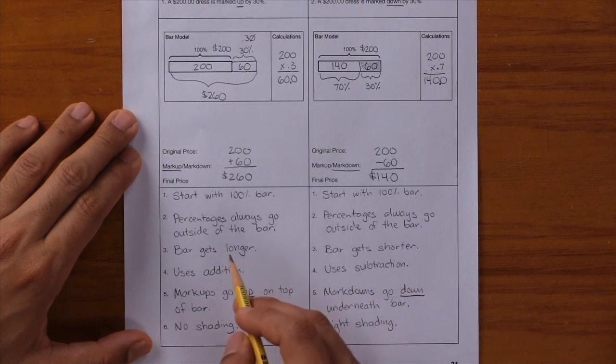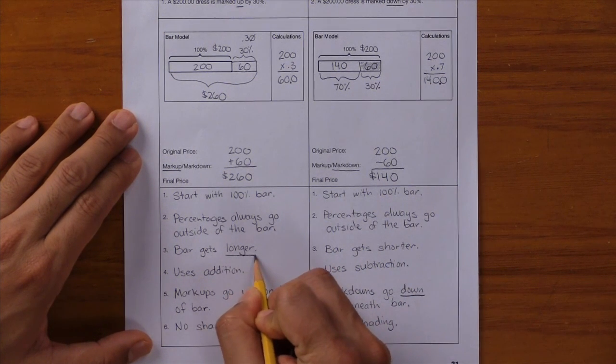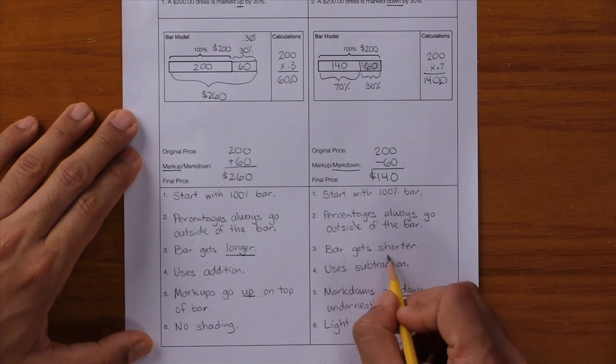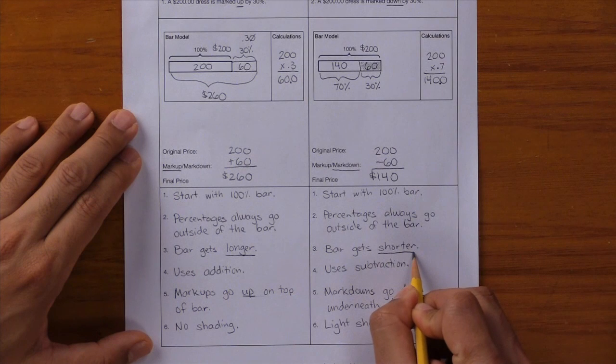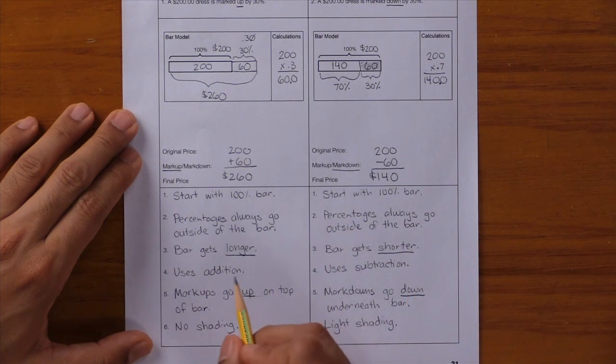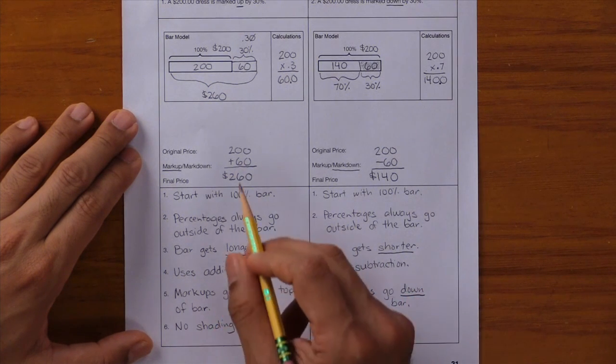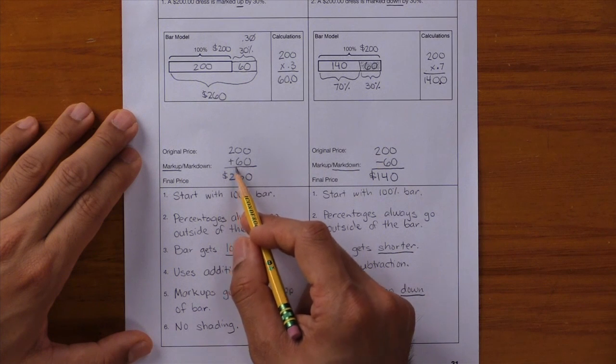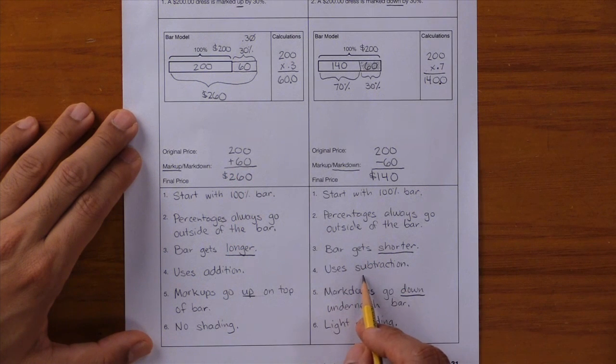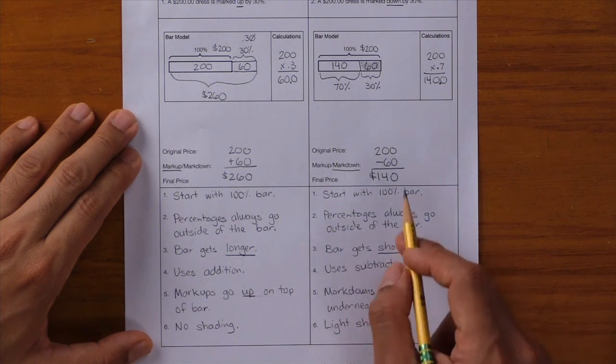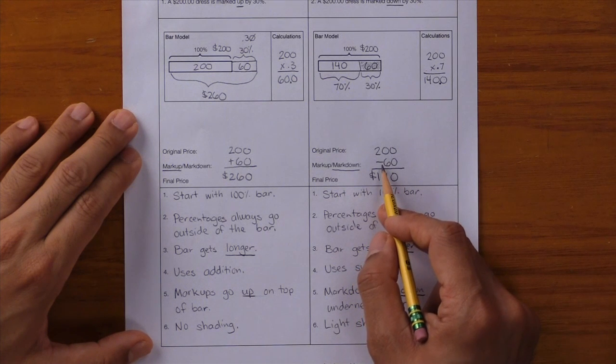For markups, the bar gets longer, but for markdowns, the bar gets shorter. Markups use addition, just like we have here, and markdowns use subtraction, just like this.